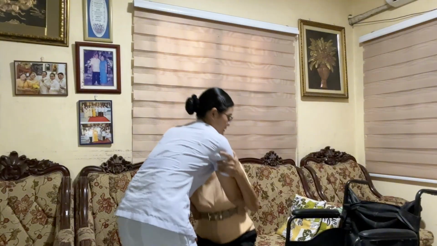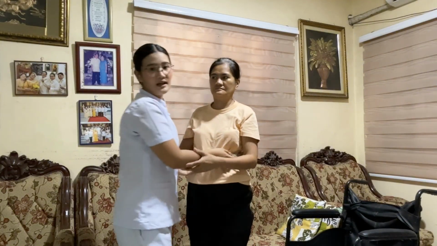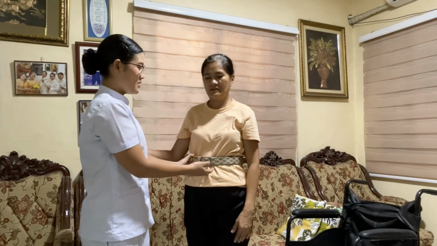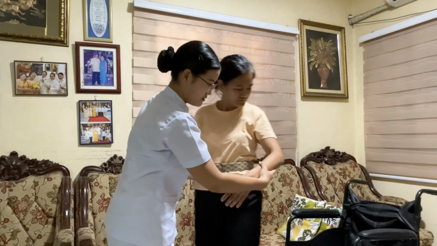3, 2, 1. Before proceeding, I will assist the patient into a seated position while maintaining support through the gait belt and proper body mechanics. Do you feel any dizziness right now, ma'am? Wala naman. Okay, so ulit po tayo. Dahan-dahan po.